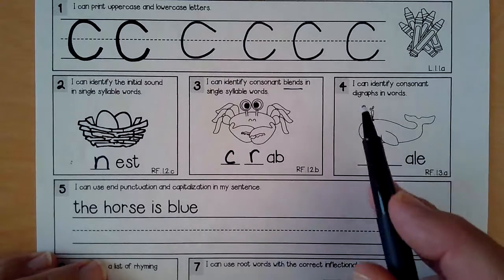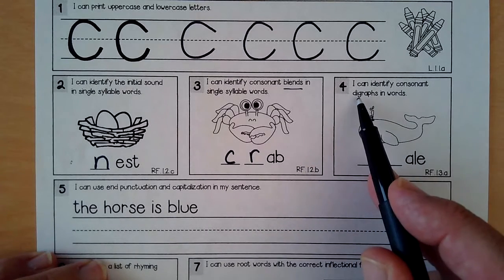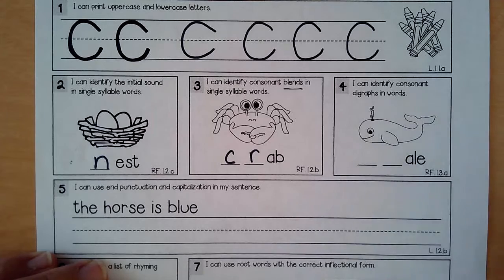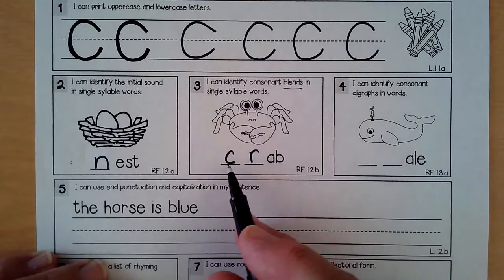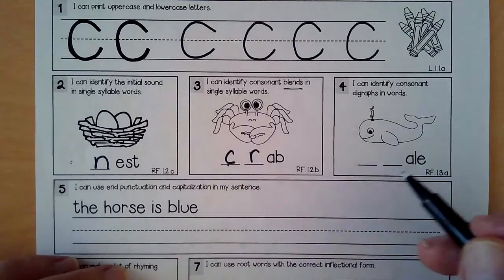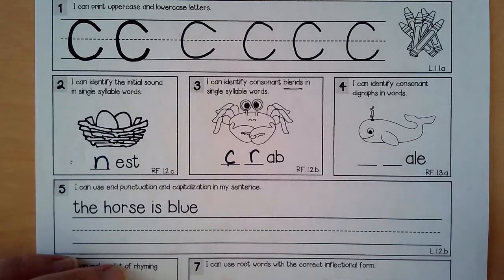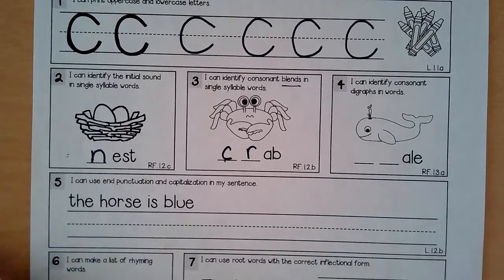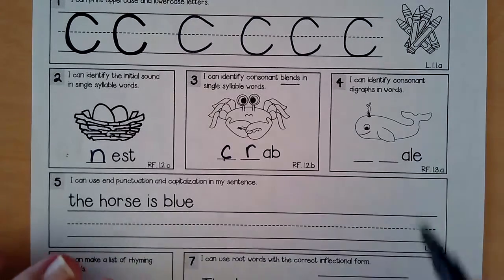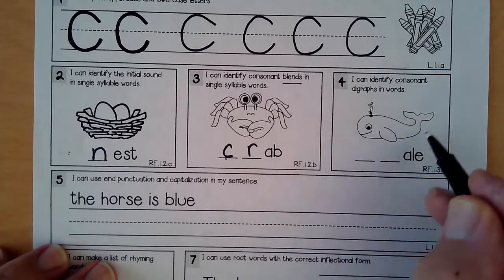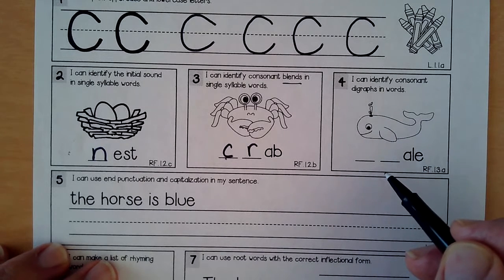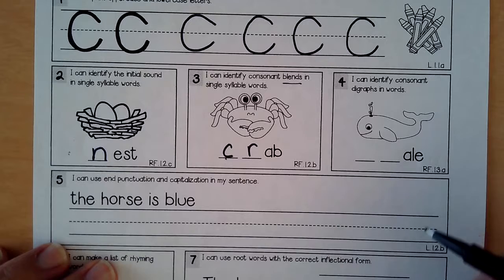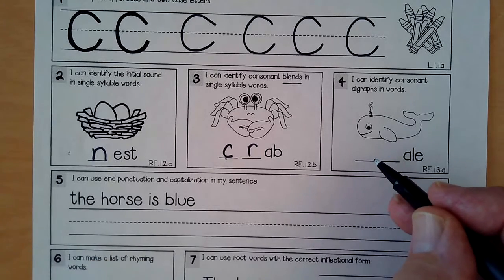Number 4, I can identify consonant digraphs in words. Now this, instead of 2 letters that blend together, these are 2 letters that will work together to make one sound. And the sound in this, when I have this animal here, it is a whale. Whale. And I only hear the wh.